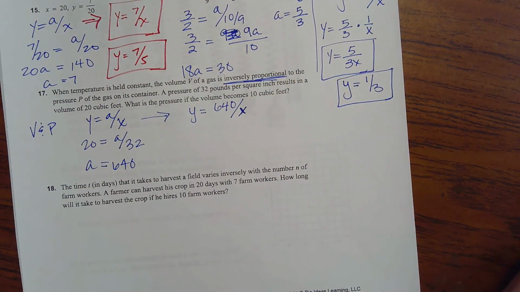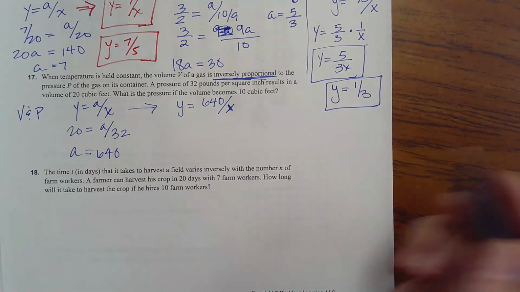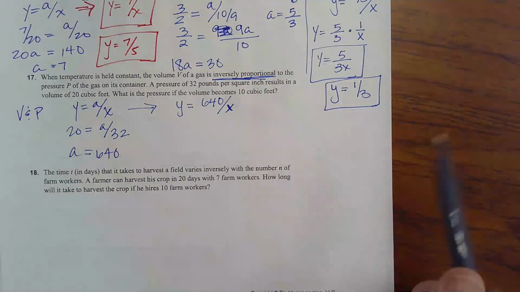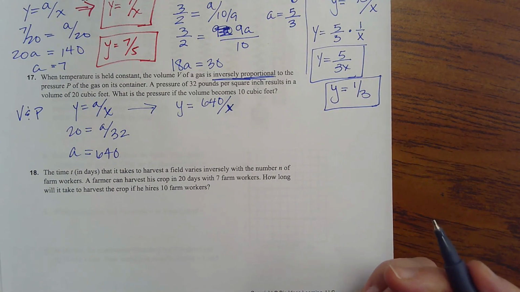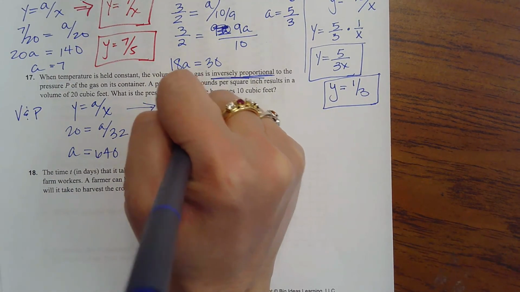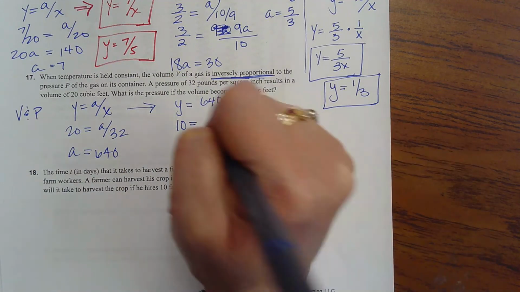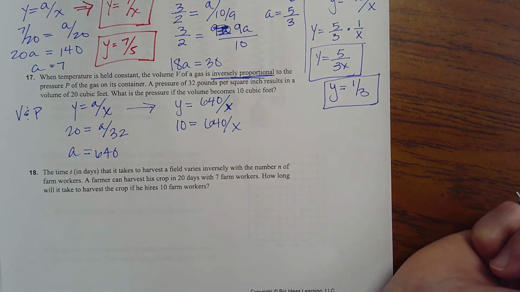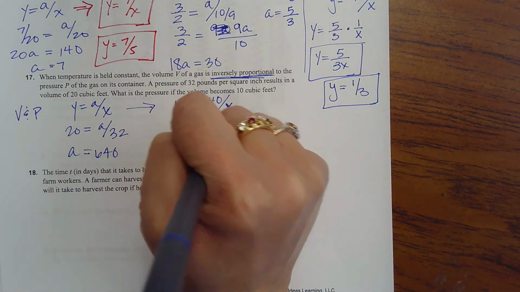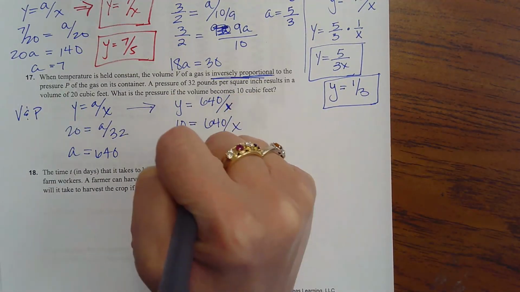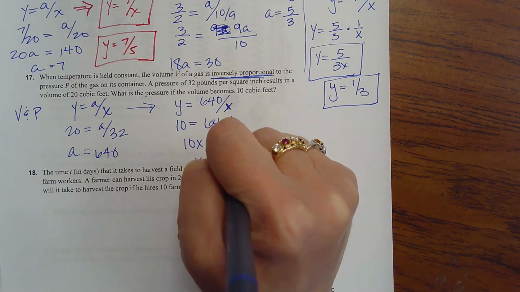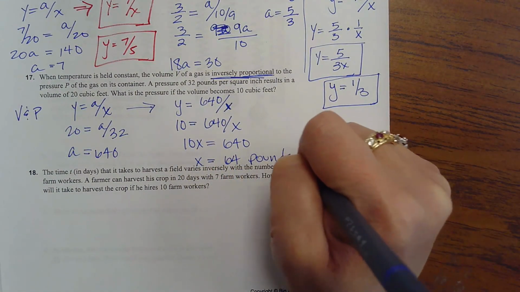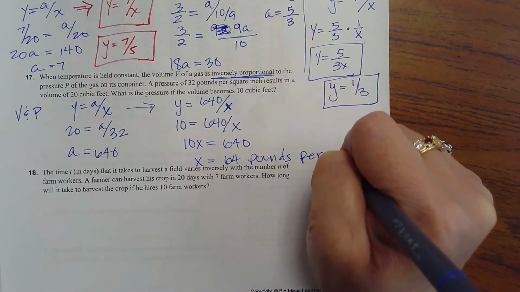Now that we have the equation, it just says, what is the pressure if the volume becomes 10 cubic feet? So all I'm going to do here is plug 10 in for my volume and solve for x. And so I get 10x equals 640. I get x to equal 64 pounds per square inch.